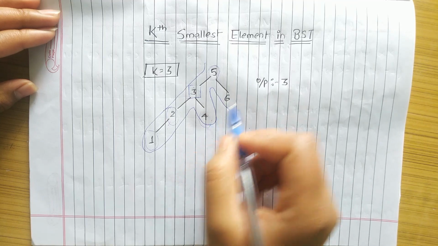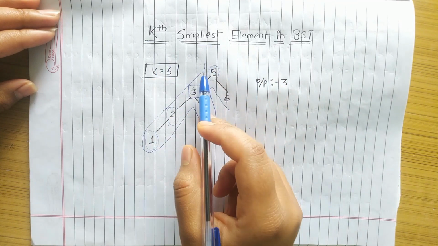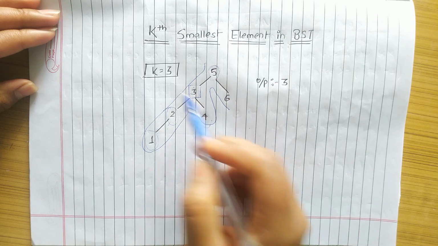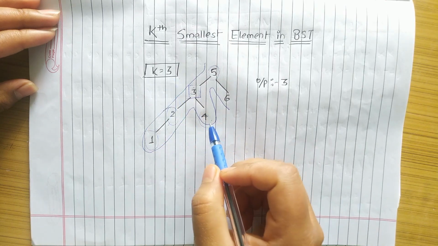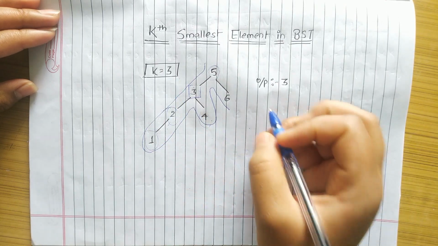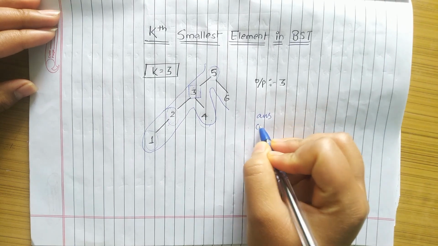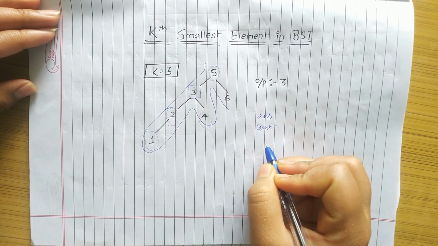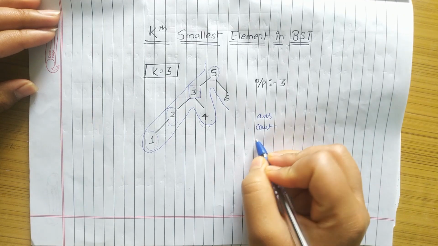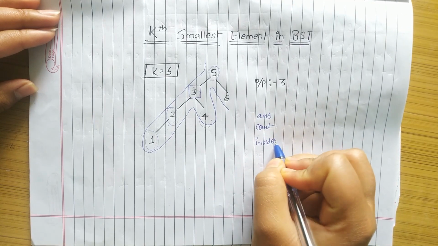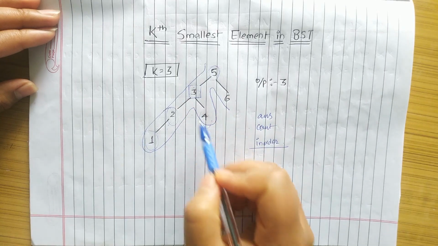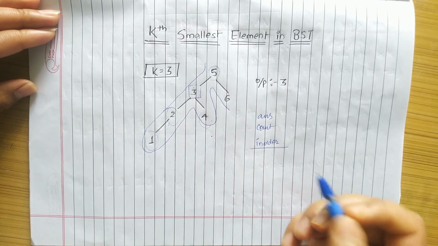So to solve this question, if we go through the in order traversal and find the kth smallest, then that will be our answer. So what we basically will do is initialize the answer globally and a count, and then we will make a function of in order and we will traverse this tree in order fashion.